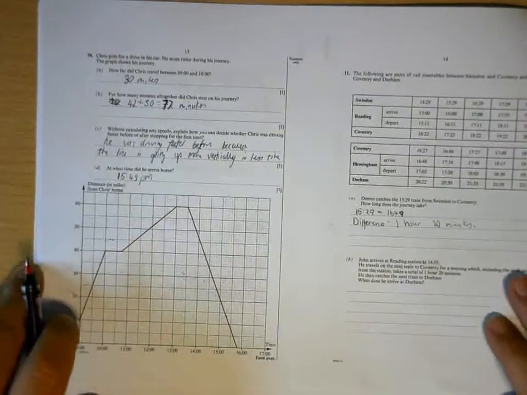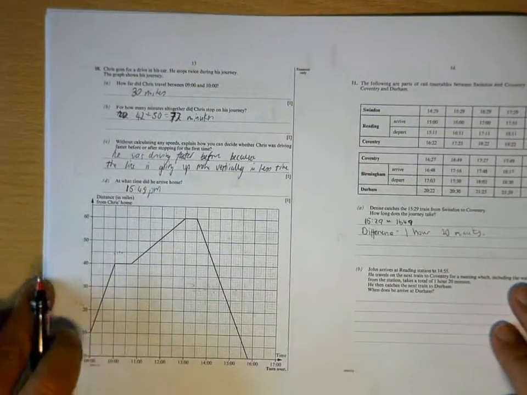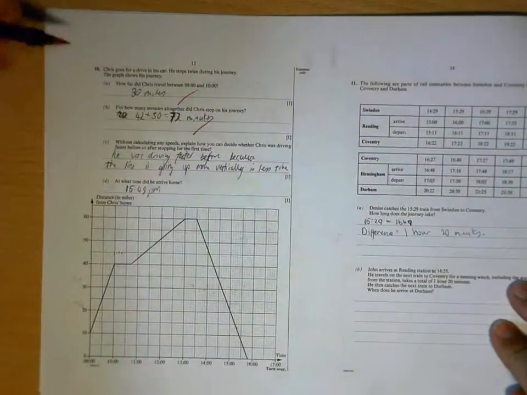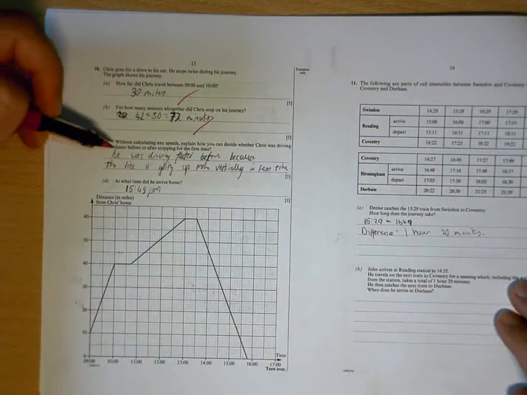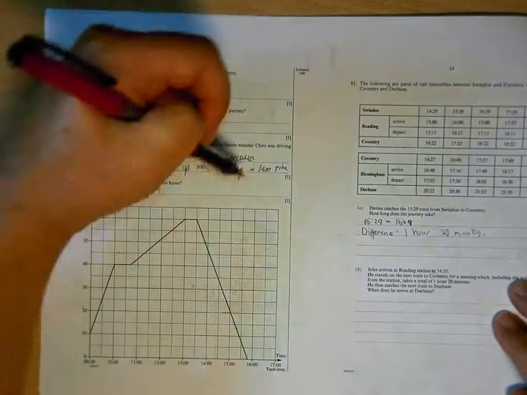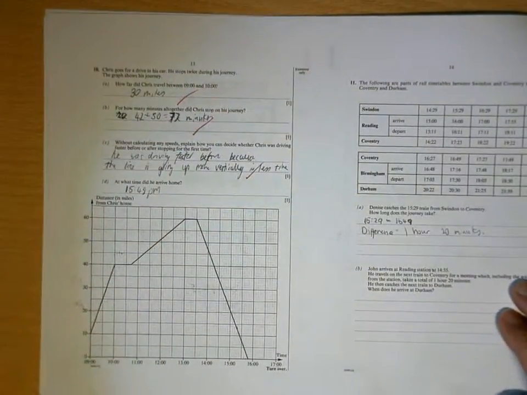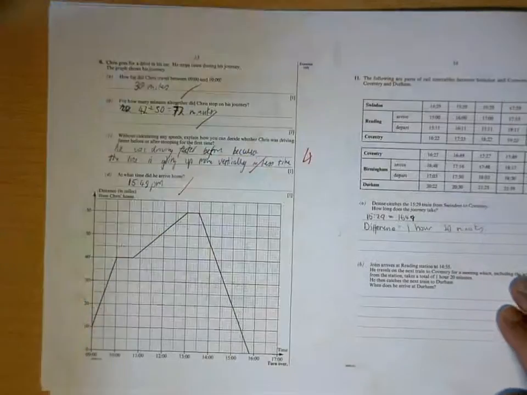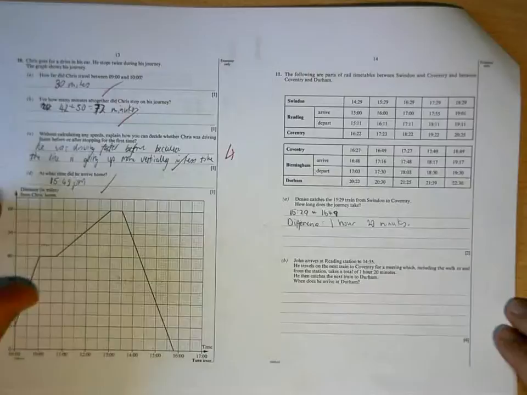Chris was driving his car. He stops twice during the journey. 30 miles is correct. 72 minutes is correct. He was driving faster before because the line is going up more vertically in less time. That's a very good explanation. And 1548 is correct as well. So 4 marks for that.